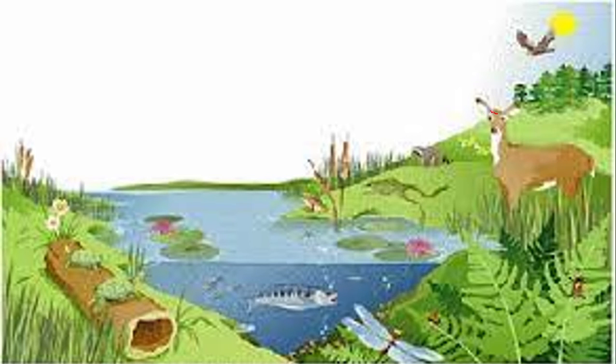Here, the deer depend upon plants and the plants depend upon deer. Here, the deer depend upon water, the fish depend upon the water, and this lotus plant depends upon the water. So there is an ecosystem.